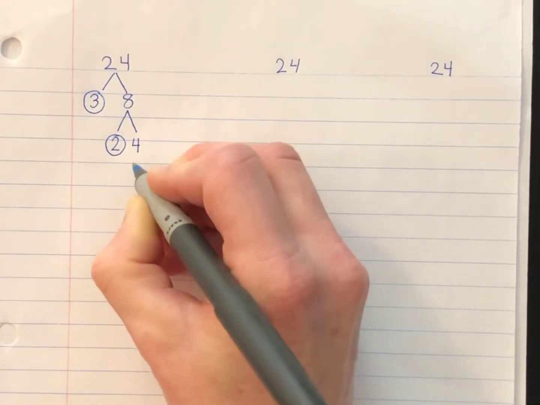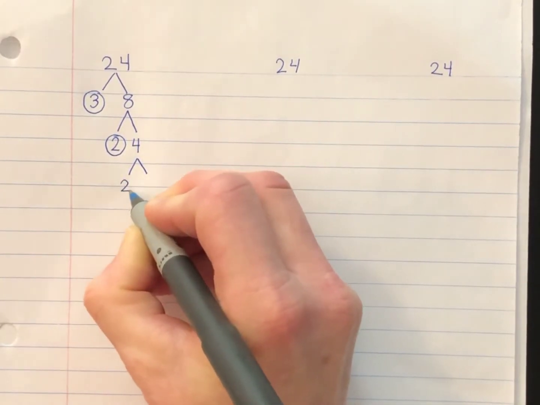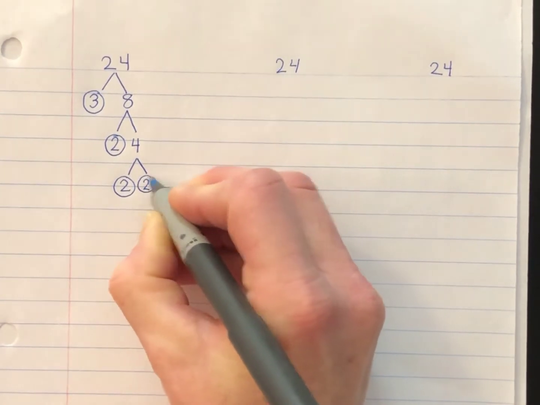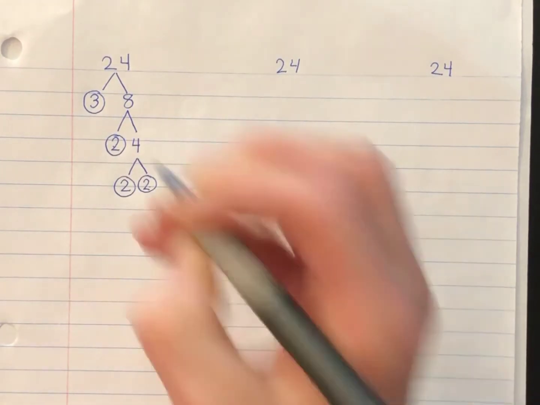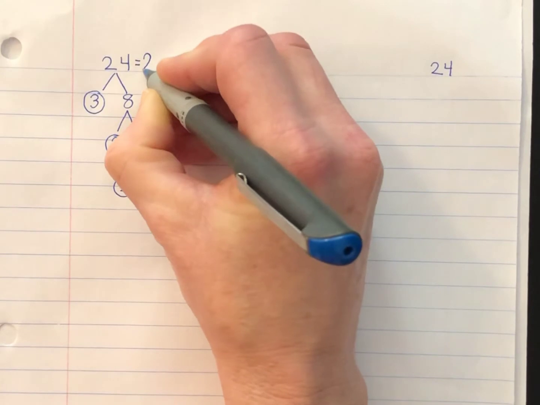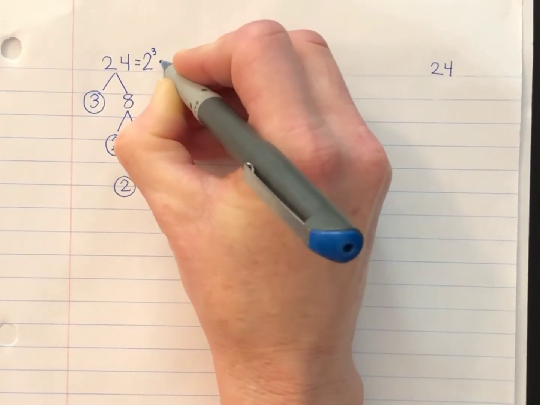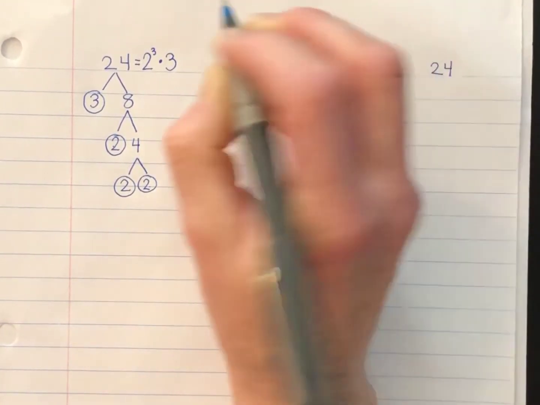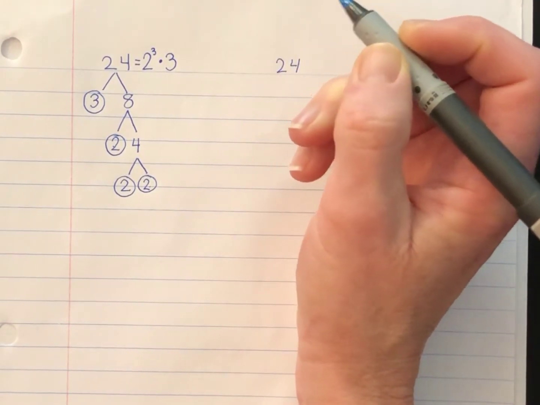4 is not, so to make 4, 2 times 2, which are both prime. I'm left with 2 times 2 times 2 times 3. I'm going to write that in exponent form. 2 times 2 times 2 is 2 to the third times 3. I can choose to put a 1 exponent or leave it blank. But remember, in algebra, the number 1 is understood.